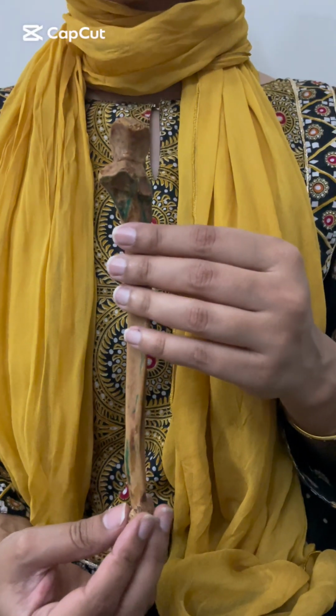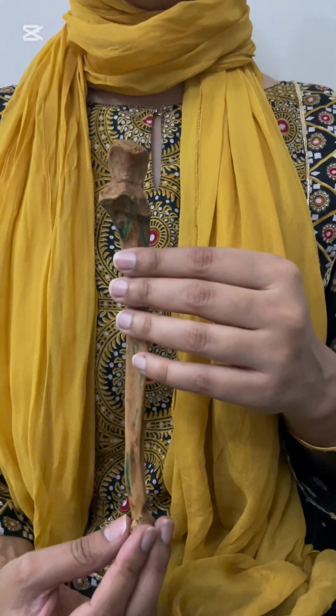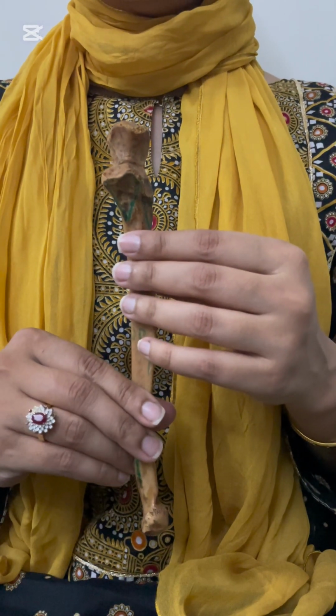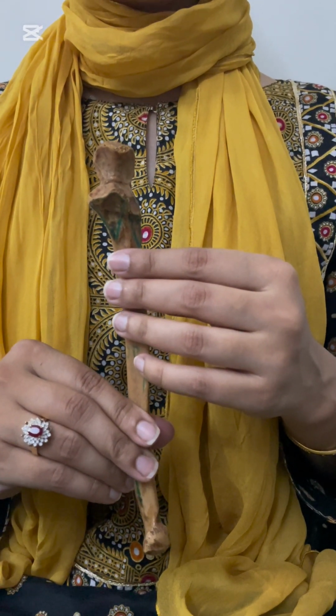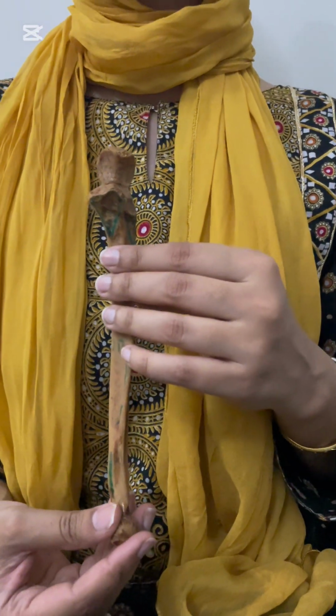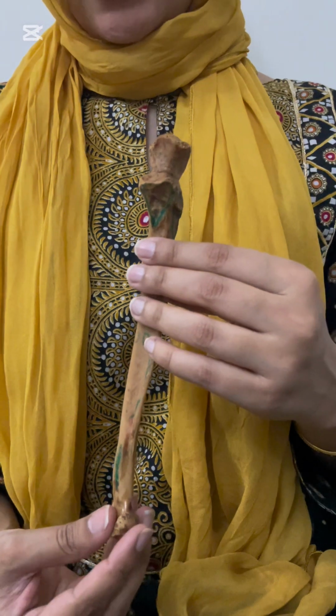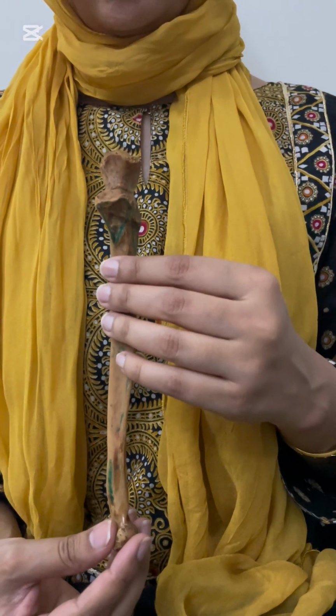Today we are going to discuss the bony features and attachments on ulna. Ulna is the long bone of the forearm, present on the medial side. The lateral bone is radius, which we have done in another video. So this is ulna. First of all, we'll discuss how to determine the side of this bone.